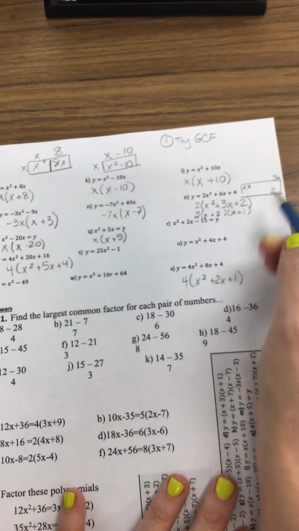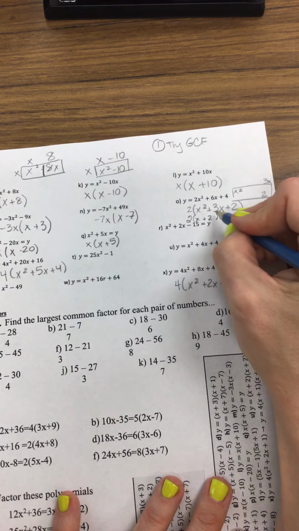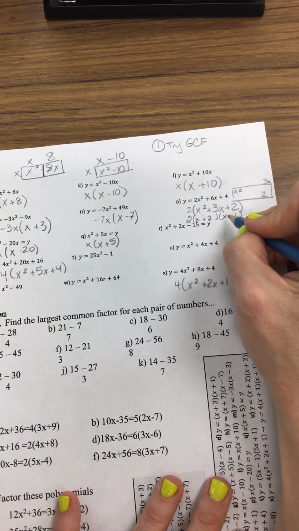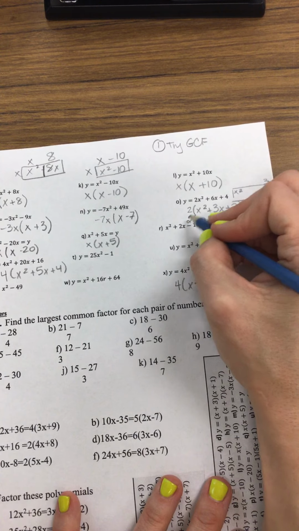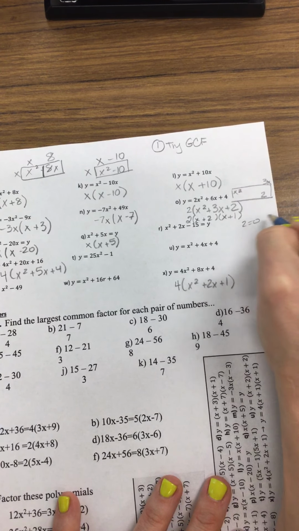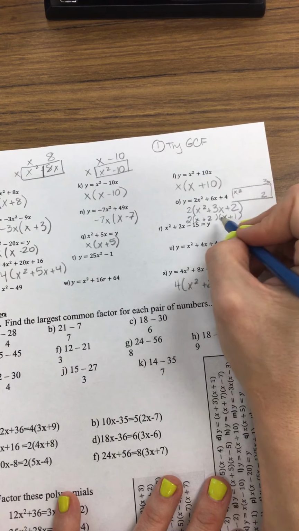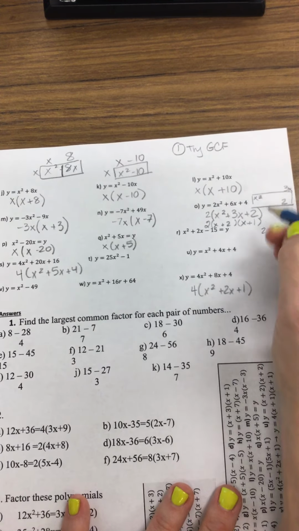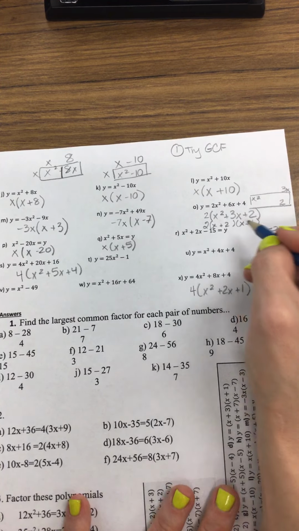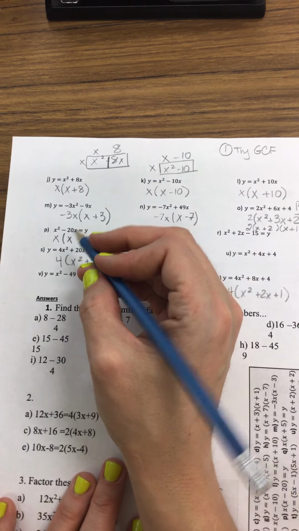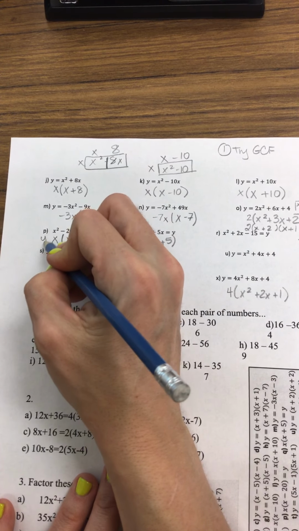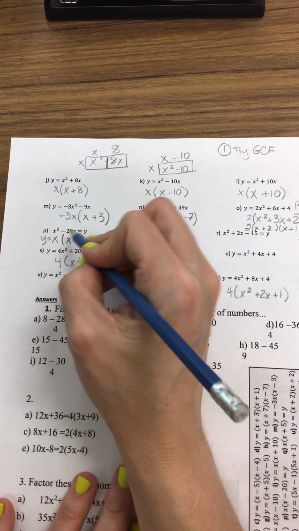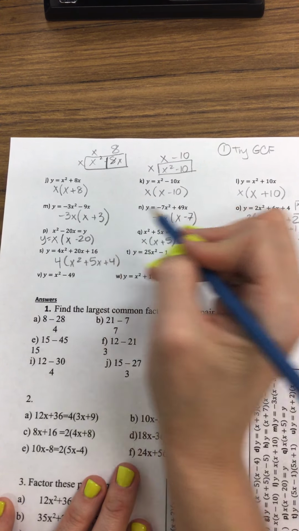Now if you want to find your x-intercepts, you would set this bracket and this bracket equal to 0. You don't need to set this equal to 0 because that wouldn't make sense. 2 equals 0, there's nothing to solve for here. You only set the brackets that have x in them equal to 0. So you'd set x equal to 0, x minus 20 equal to 0.